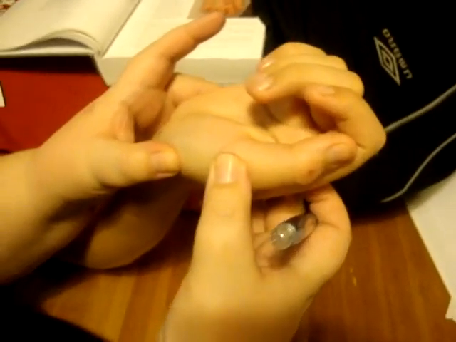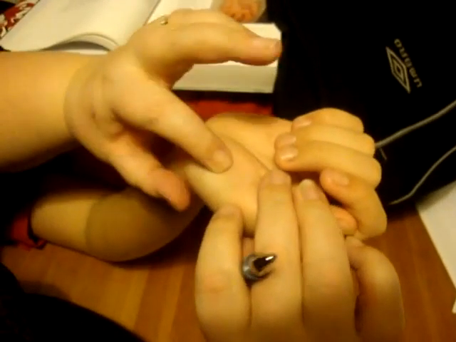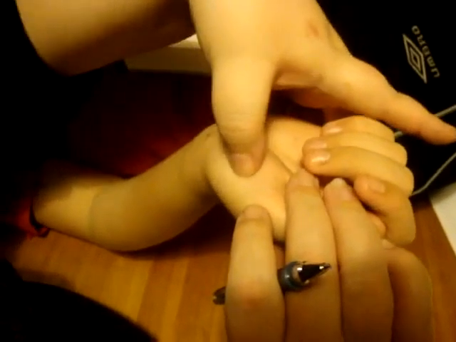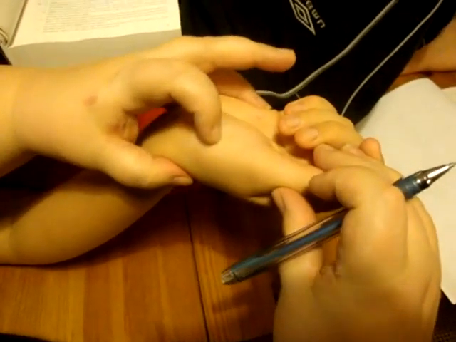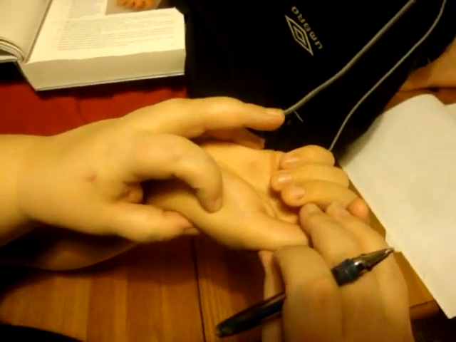Everyone's is different. On my hands, the pink is here, so you can see that my line is slightly different from Jake's. But we're looking for this part of the hand, this bone here, the ulnar side of this bone, and we're looking to put this point here, halfway up the side of the hand and between the muscle and the bone.